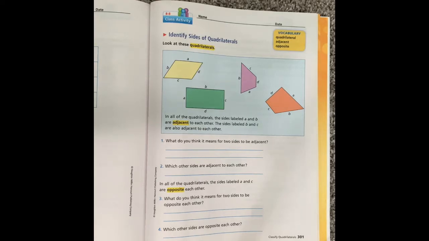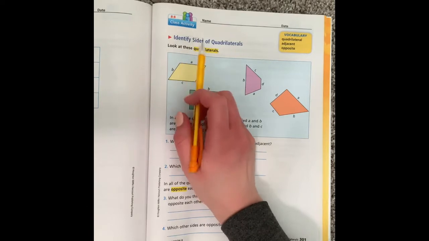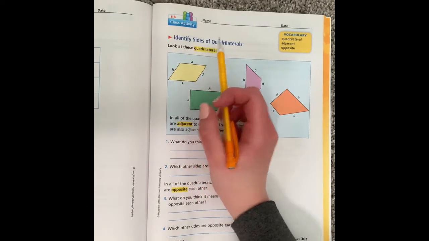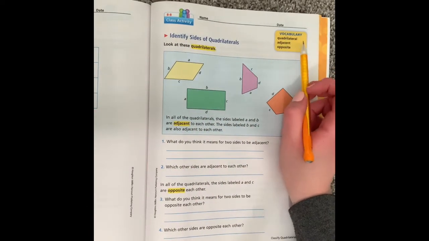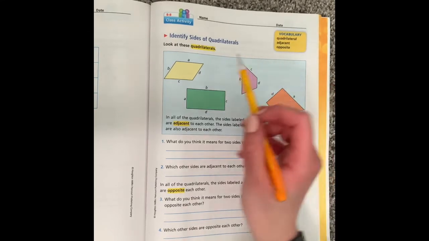So today for math, we are going to be starting on page 301, and this is lesson 8.8. So we're going to be talking about sides of quadrilaterals. And here are vocab words. We can see we have quadrilateral, adjacent, and opposite.